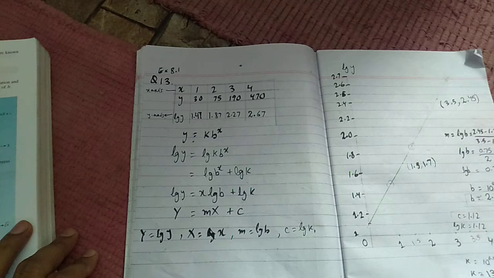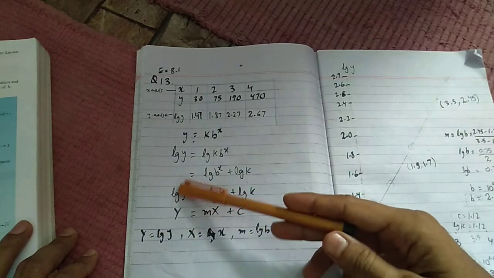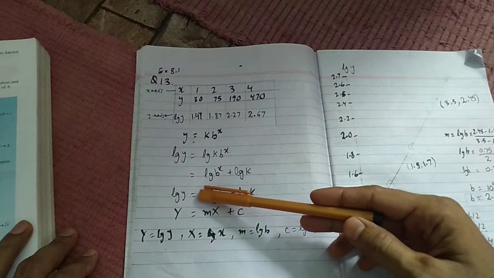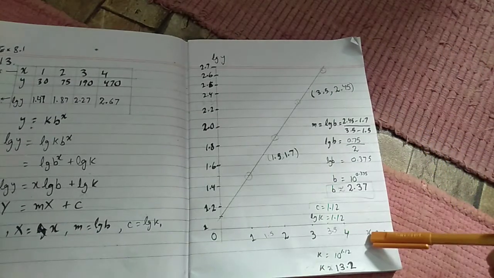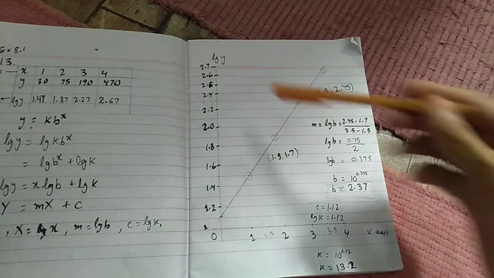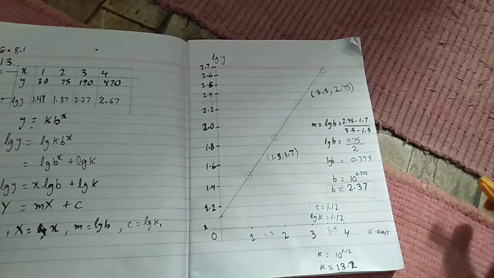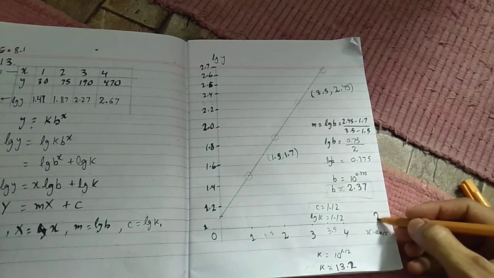Now we make the graph. We have Y as log y and X as x, so we will make the graph of x on the x-axis and log y on the y-axis. Here we have only x, and look at the values.